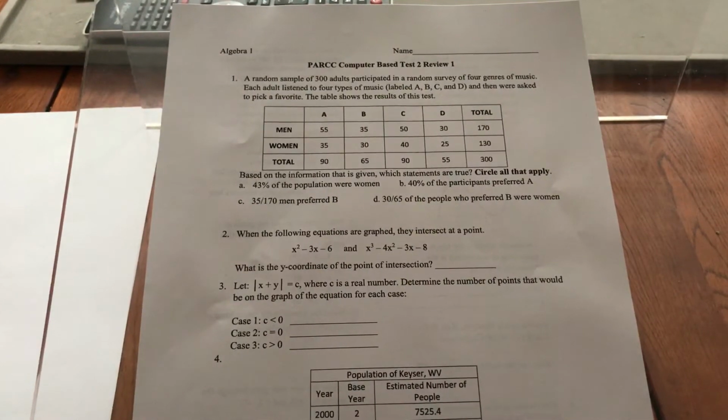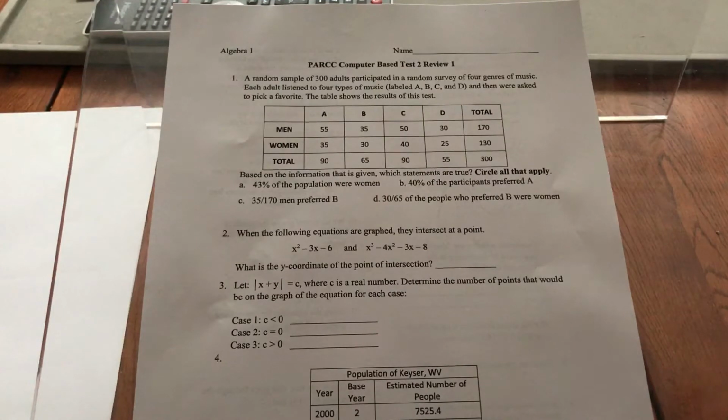Okay, so let's look at these problems on this worksheet. You should have already tried these in class. I'm just going over each one a little bit more in depth so you have something to help you as you're on your own.